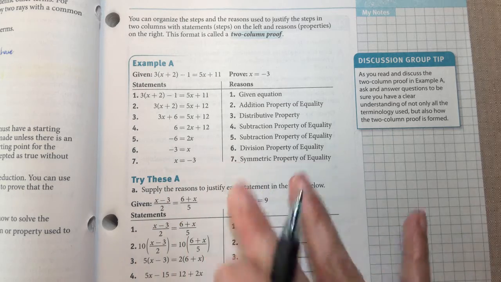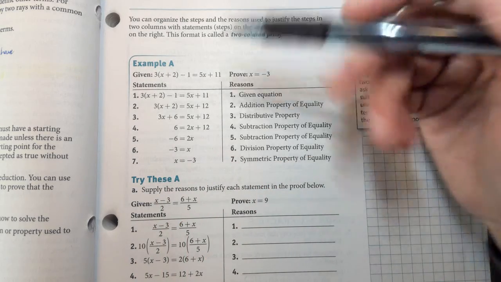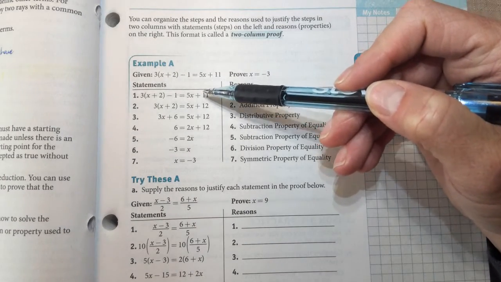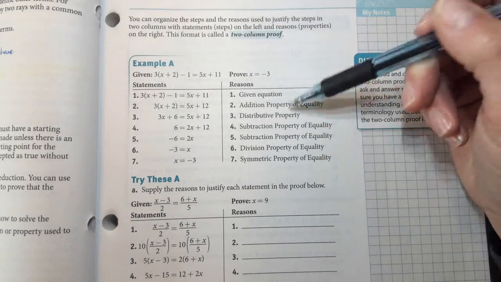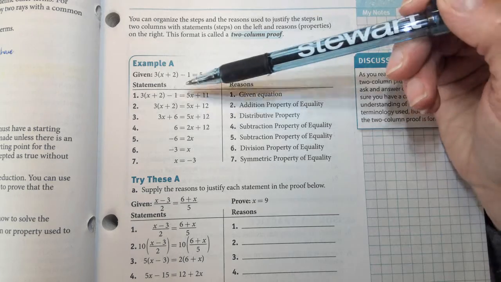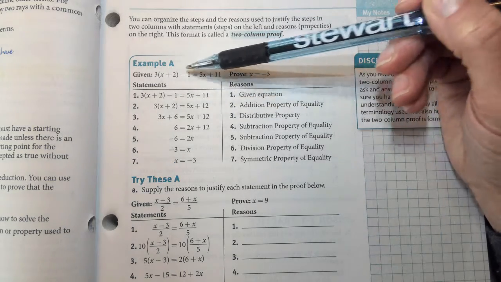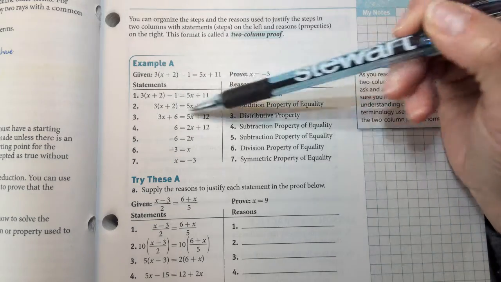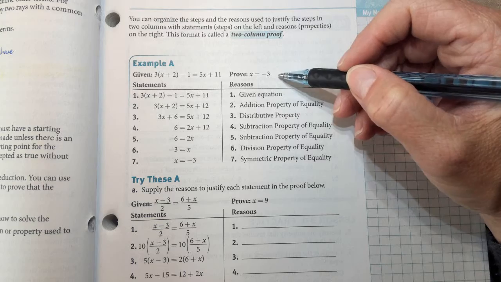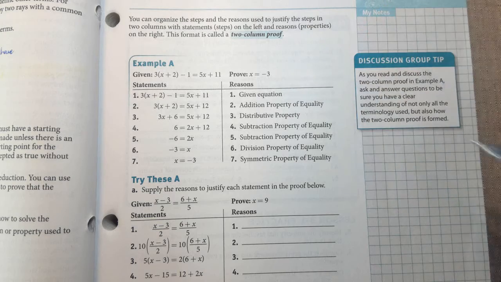Notice how this is set up, and you can see the one underneath, where we've got two columns. On the left-hand side, we have what we call statements, and those are going to be our steps. And on the right-hand side, we have our reasons. So in this example, our task is to show that this kind of big, messy equation will eventually let us prove that x equals -3.